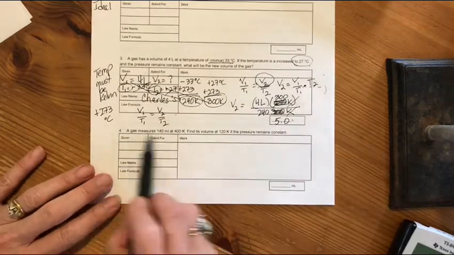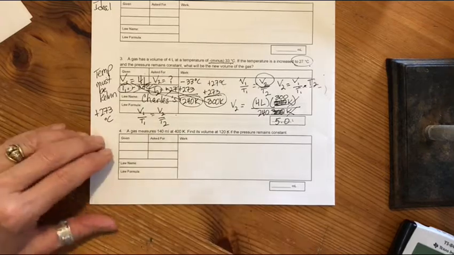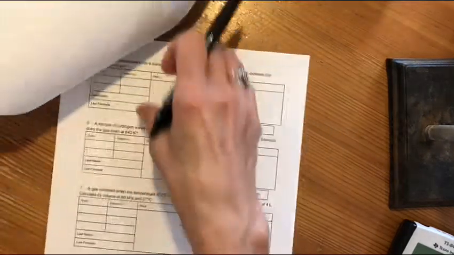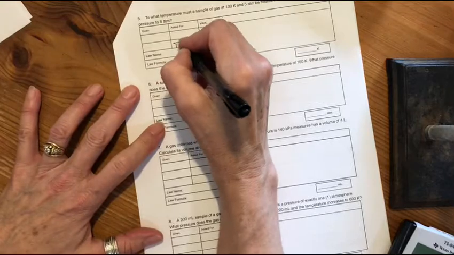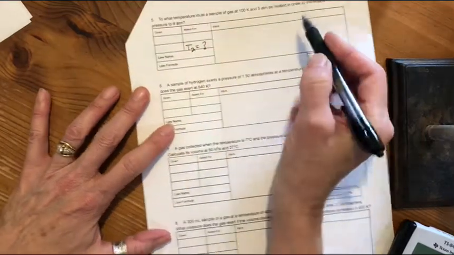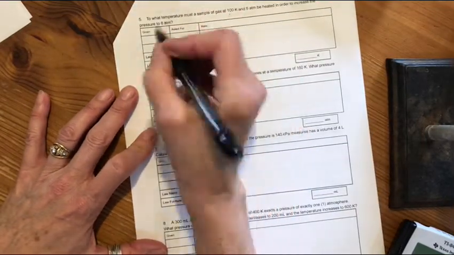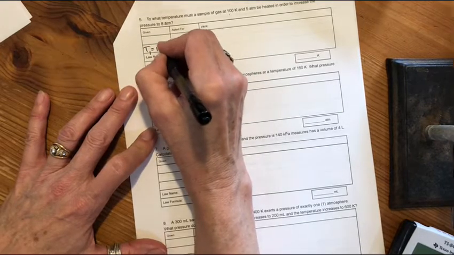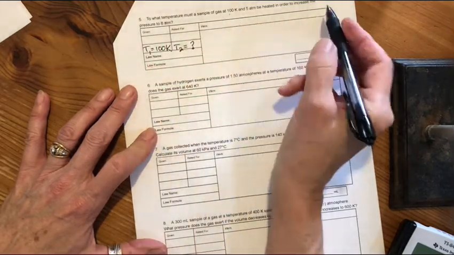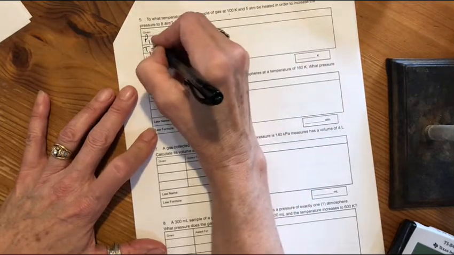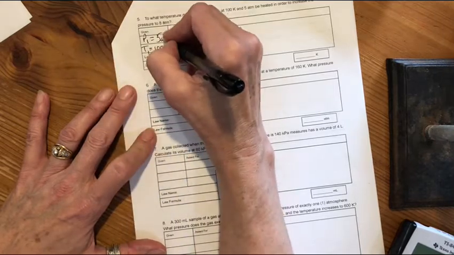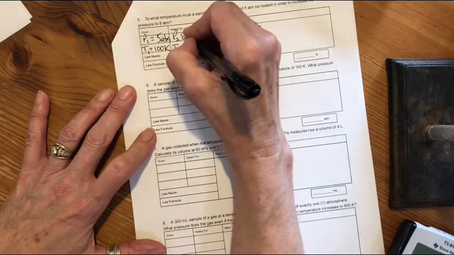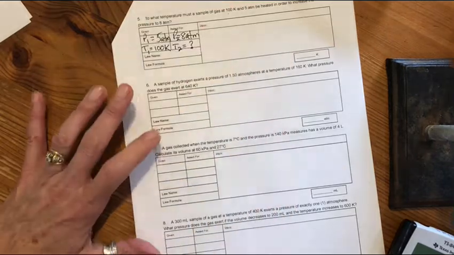All right, so question, problem number 4 has that already in Kelvin, so that makes it easier for you. Number 5 has a question of what temperature, so I know the final temperature is what I'm solving for. The starting temperature is at 100 Kelvin, so that's nice, already there, and pressure is 5 atmospheres to start and 8 atmospheres at the end.